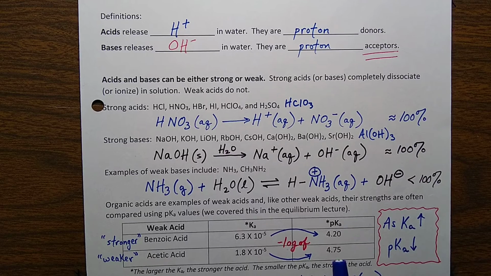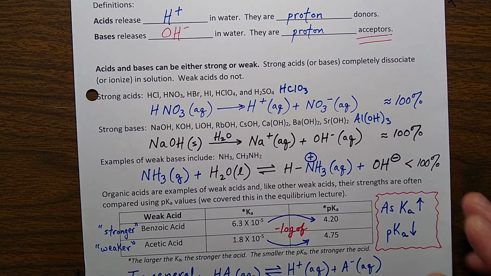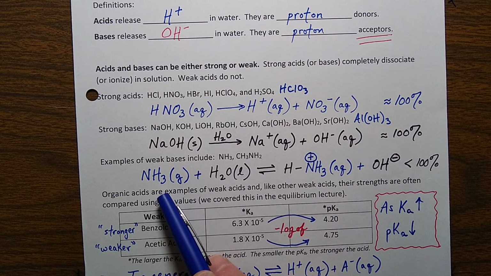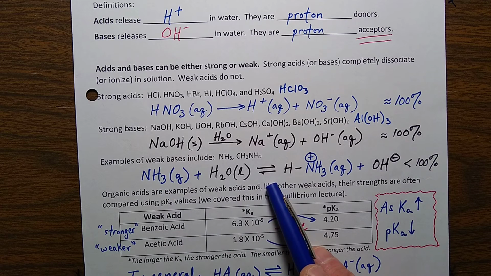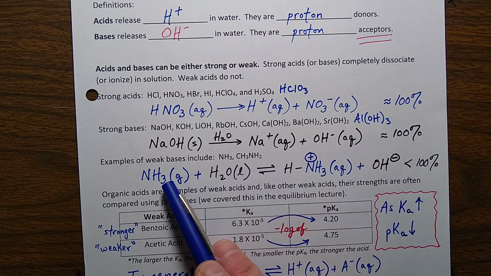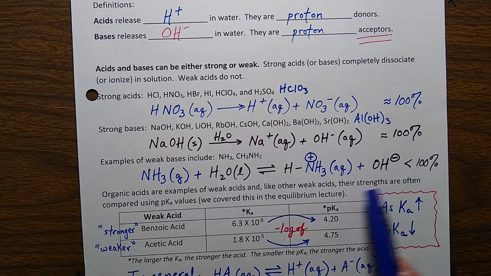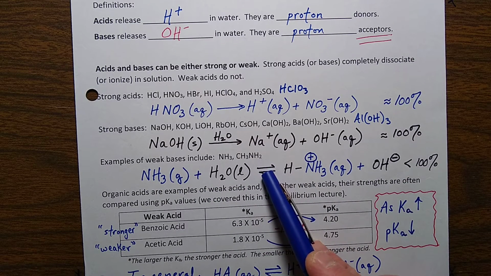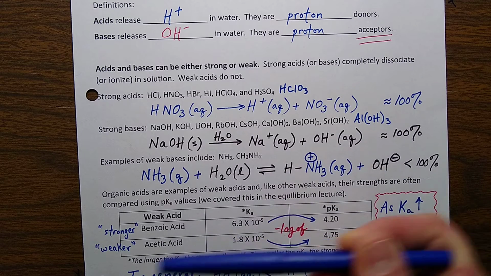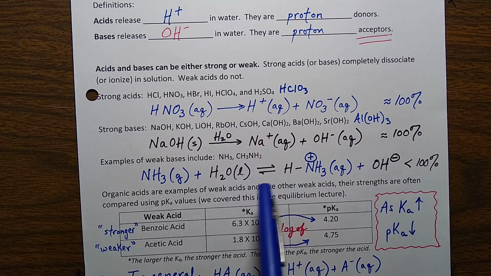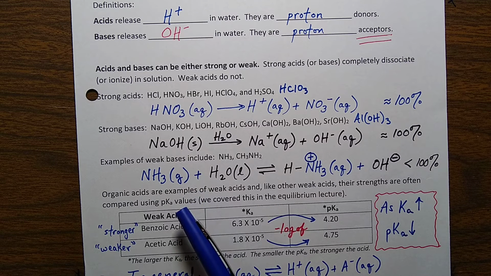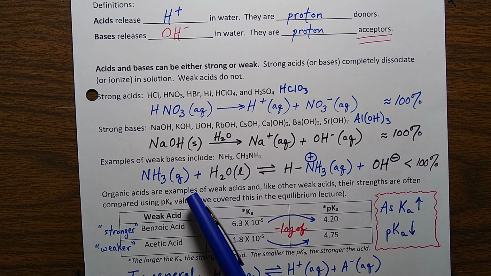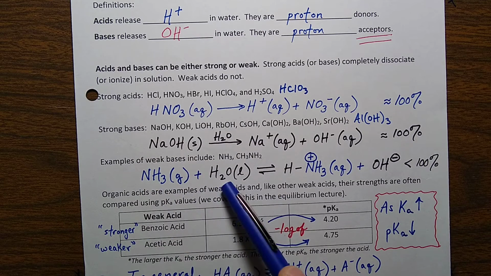Now, contrast that with, for instance, a weak base, NH3. NH3 is a weak base, so we have to use this equilibrium symbol. It does not completely go to the right. If you had to write these arrows correctly, you'd write a large arrow to the left and a very small arrow to the right, meaning that the equilibrium lies far to the left. Most of the things that exist at equilibrium are NH3 and H2O.